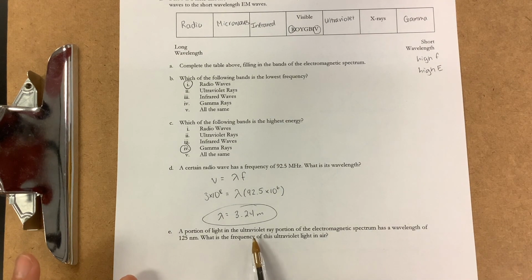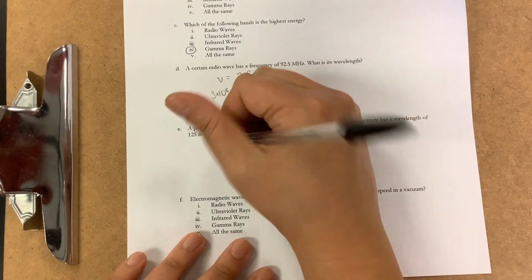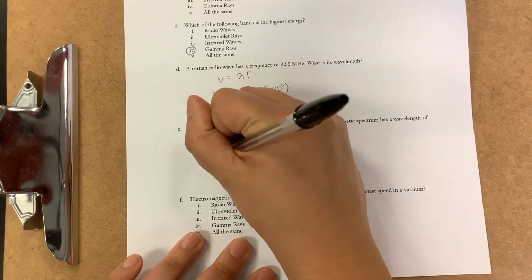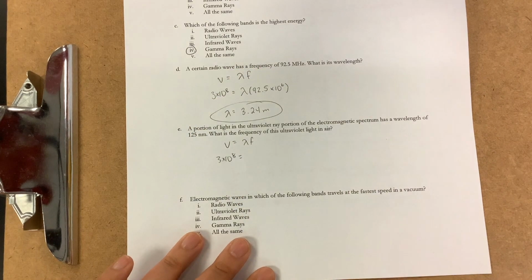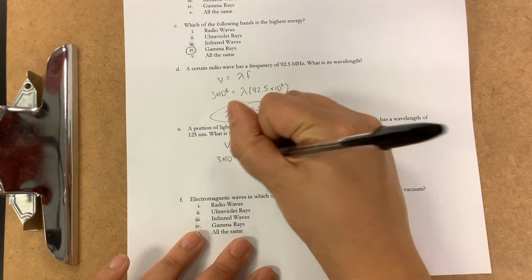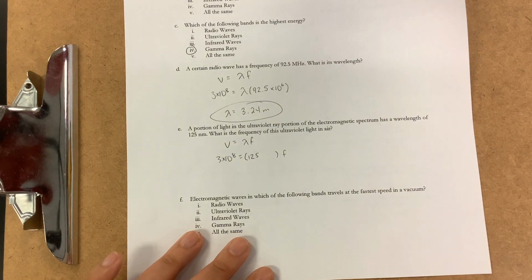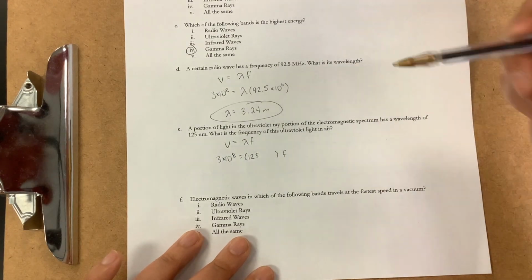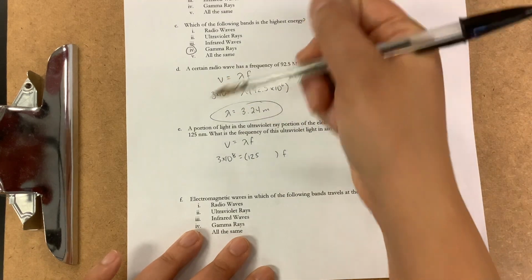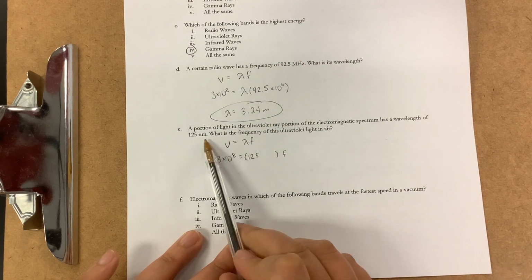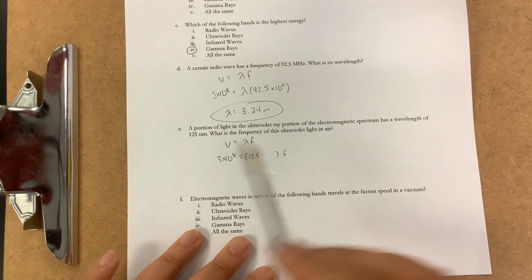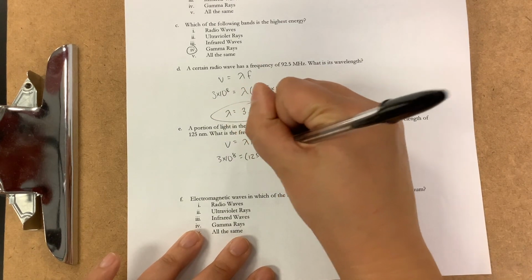So a portion of light in the ultraviolet spectrum has a wavelength of 125 nanometers. So I'm going to actually just have you do the same equation again. So you get a point for the equation, a point for the substitution, put in that speed of light is 3 times 10 to the 8th. We have 125 nanometers, and we're solving for frequency. Right, so these are just, one is finding wavelength, one is finding frequency, but the speeds stay the same. And nanometers, so pull out the little tiny conversion sheet, that's 10 to the negative 9th meters.